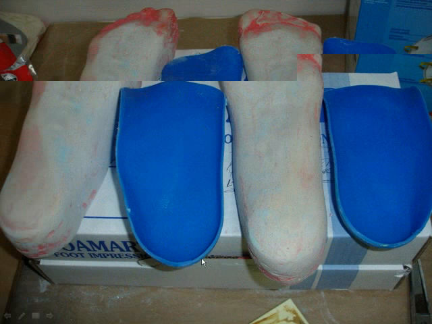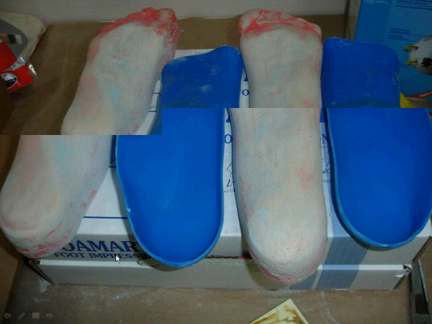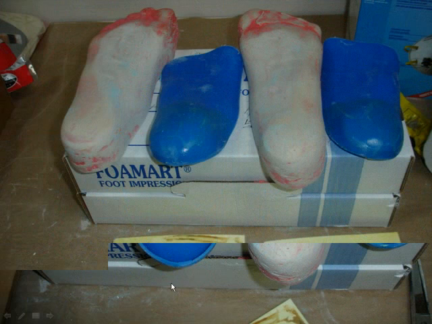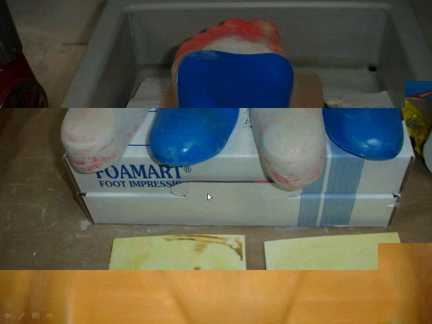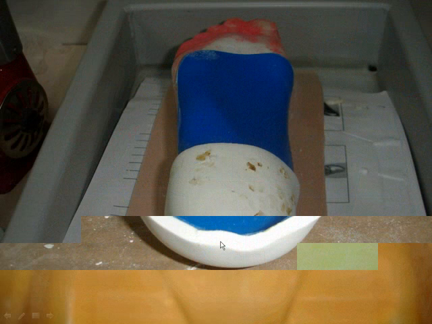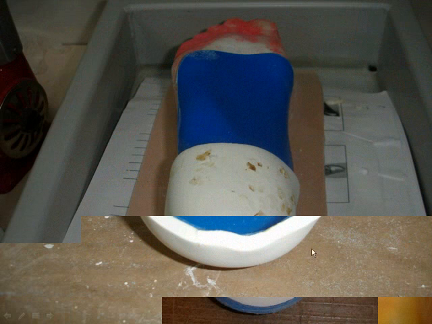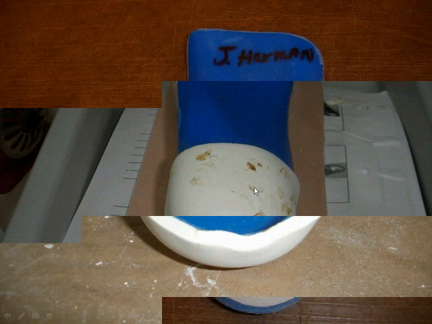Vacuum pressing the heel stabilizer, I used a firm crepe. Making sure that it still sets level before I sand. Sanding down, keeping balanced. And it still sets level. Now we're ready for topping.